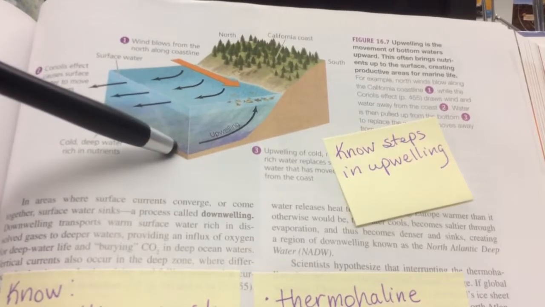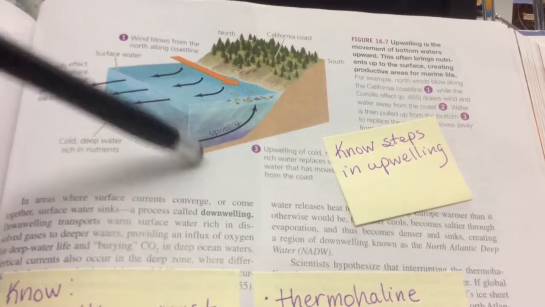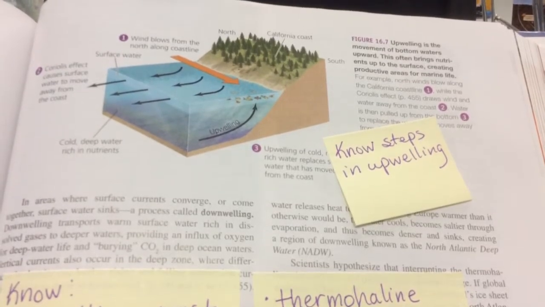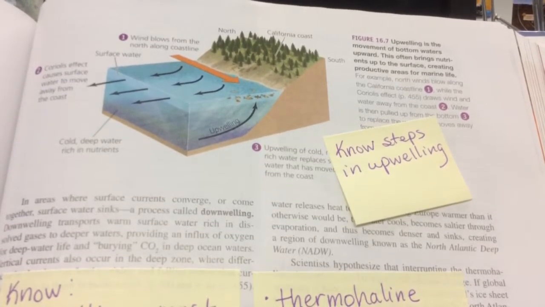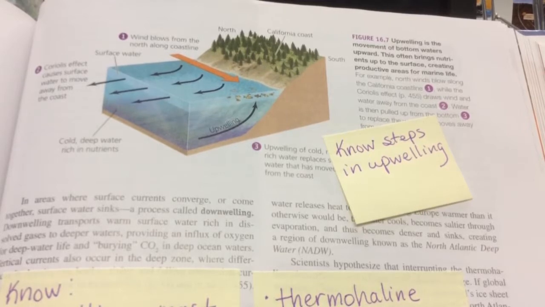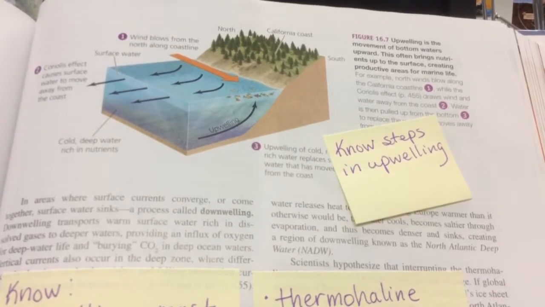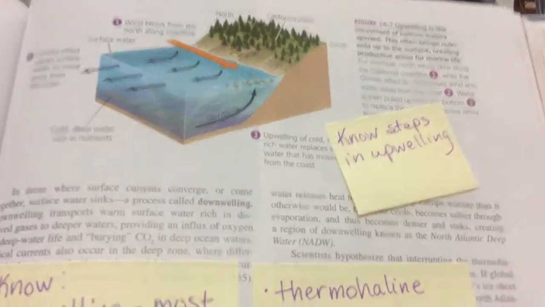But when nutrients come from below to the top, now your phytoplankton can bloom and be happy. Then your animals that eat plankton can be happy, and then your sharks move in and your sea lions move in, and everybody's happy. Upwelling is extremely important.